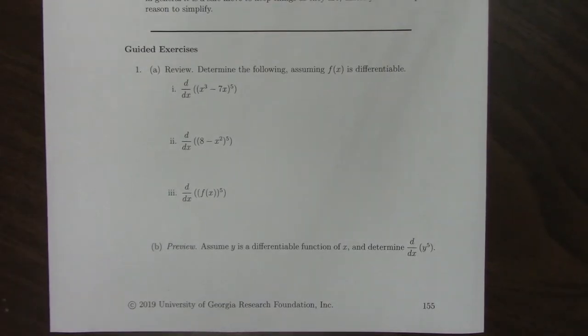Problem 1 is a review of the chain rule. So we're going to run through these and make sure that we're all up to speed on how to properly do the chain rule in a problem. So let's remember that the chain rule is the derivative of the outside function times the derivative of the inside function.